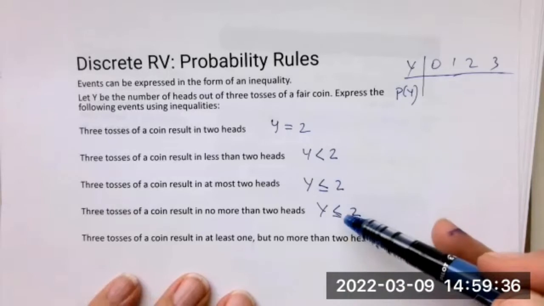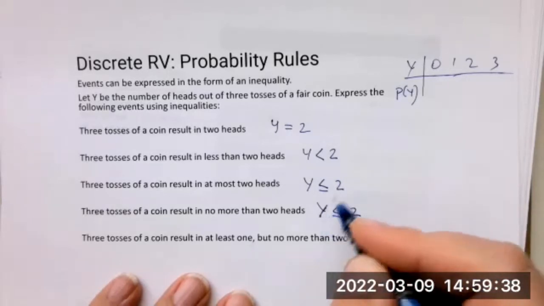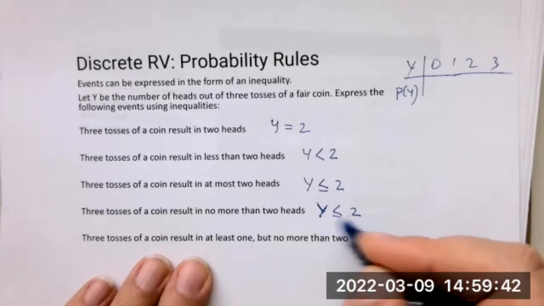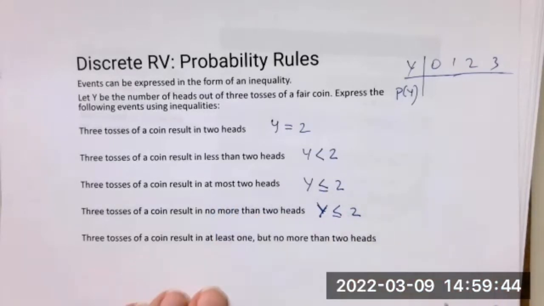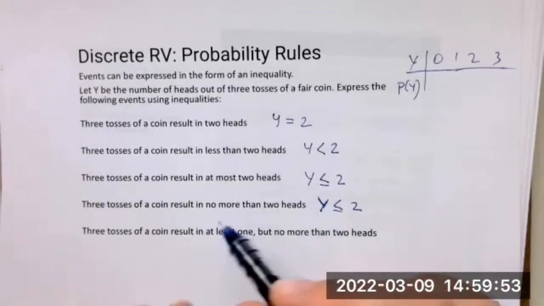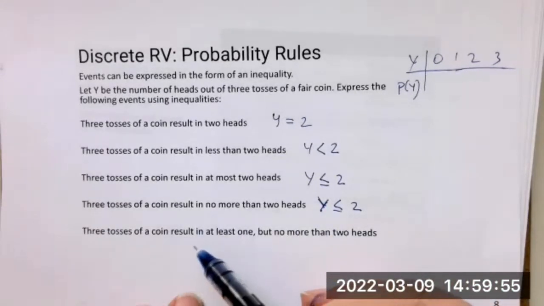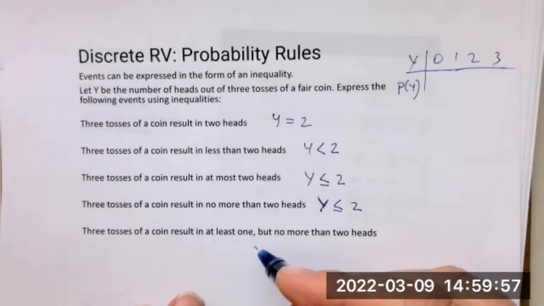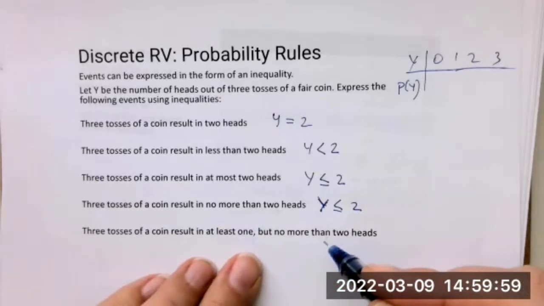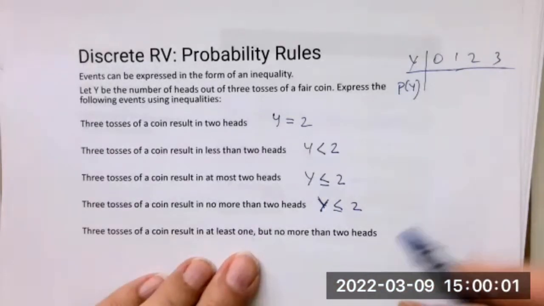So see how these events are identical as expressed as inequalities, but they're worded differently. So learn these wordings because you're going to see them in the problems. The next one is 3 tosses of a coin result in at least 1, but no more than 2.